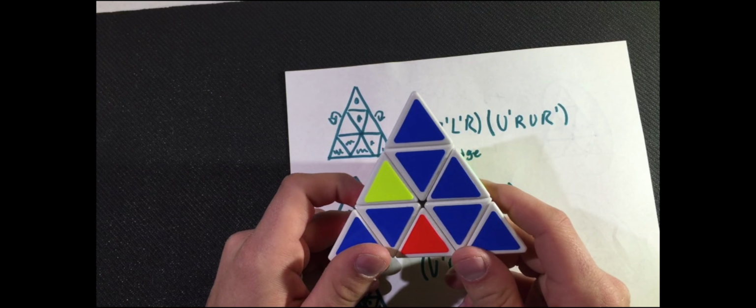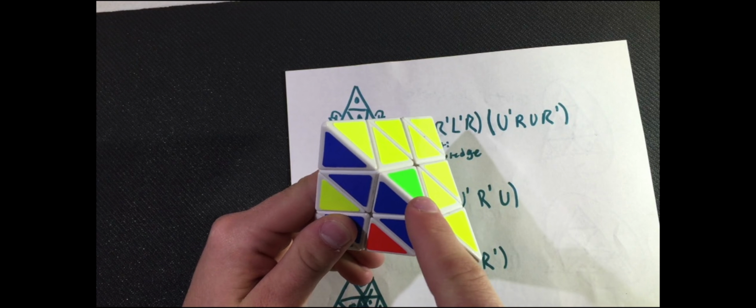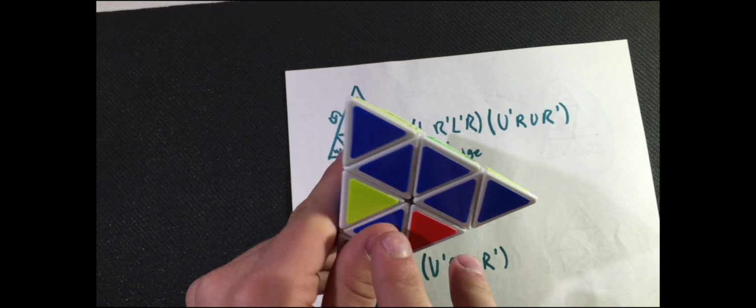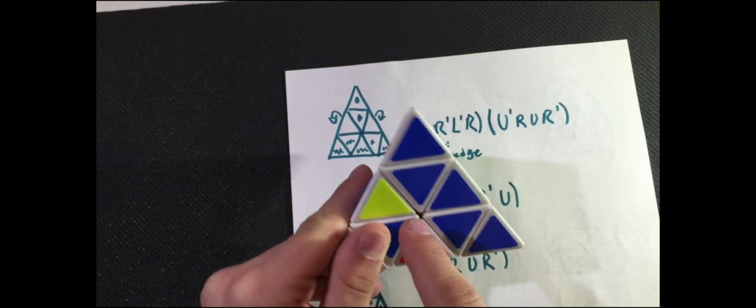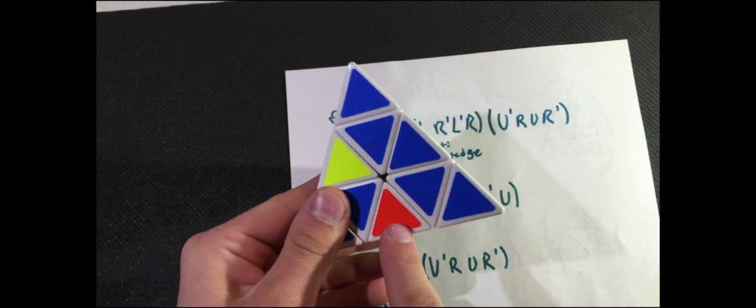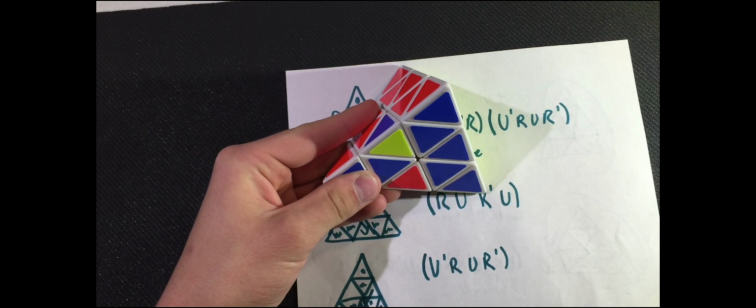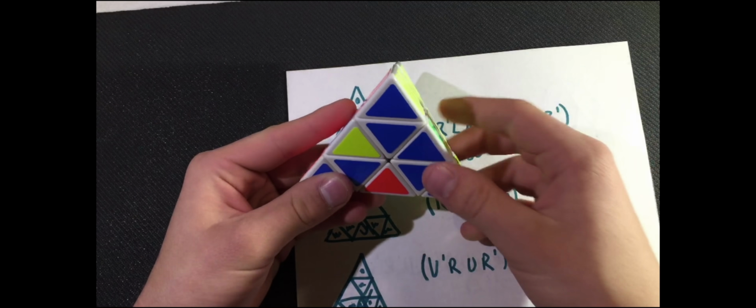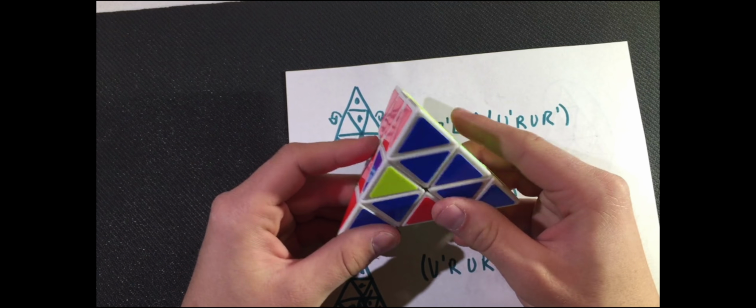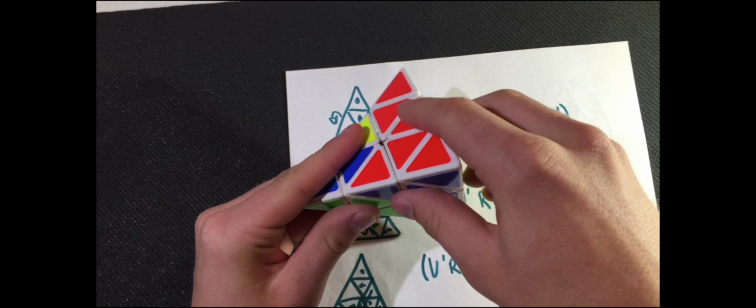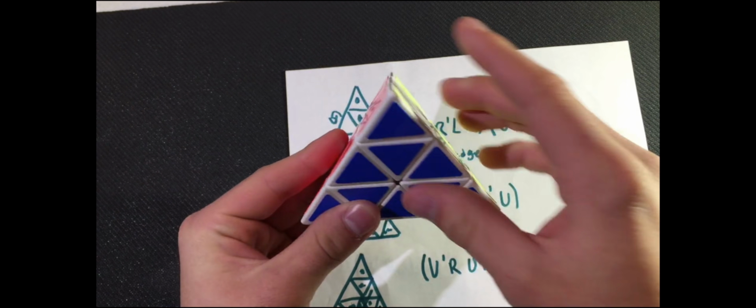Alrighty. This case right here, this piece is filled in, and it needs to go down here to the spots that aren't filled in. So these two are not filled in. This one is filled in, and it needs to go down here. So that would be this case. And that would easily be solved by doing L prime, U, L, U prime.